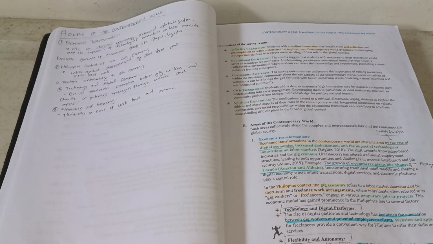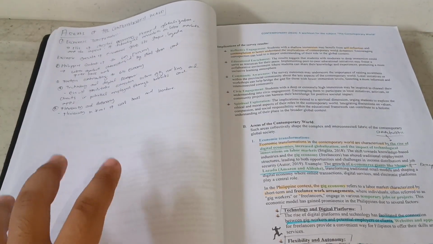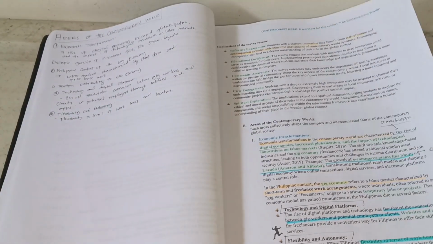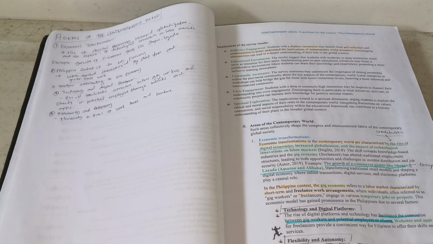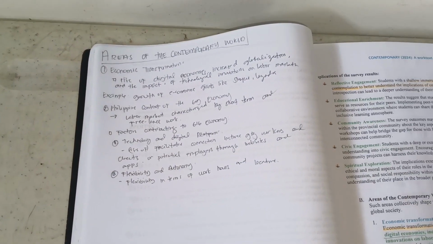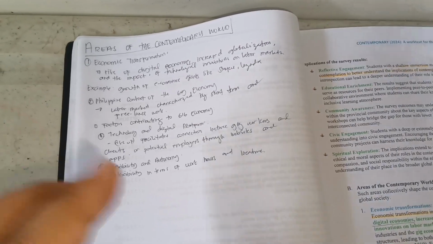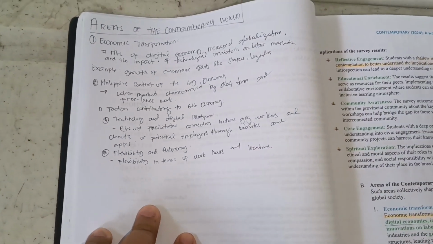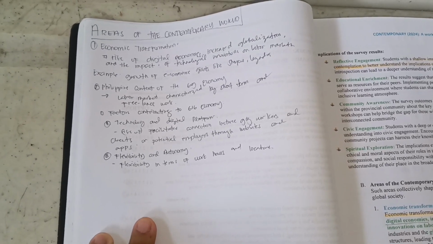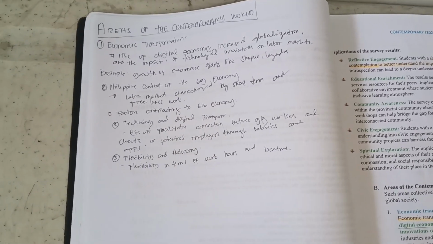So, as you can see, this is the first part of Chapter 1, and on this side you can see my notes based on this part only. It is a bit short, and my handwriting is a mix of cursive and print. Some of you may see it as not readable, but for me, I can still understand it clearly.